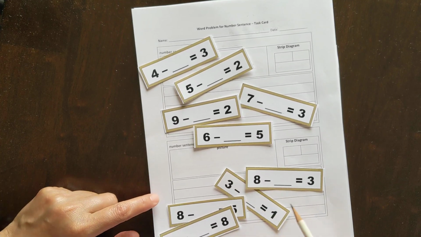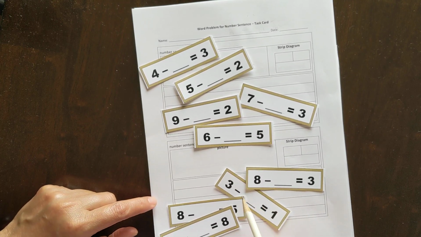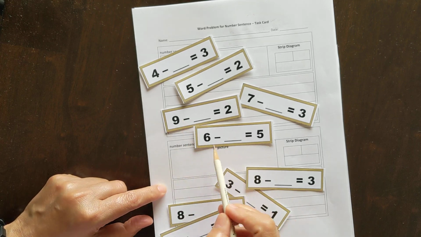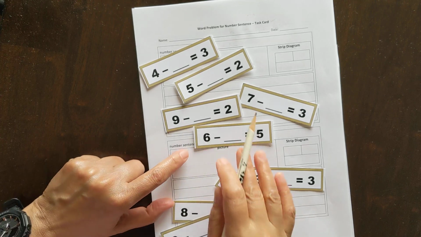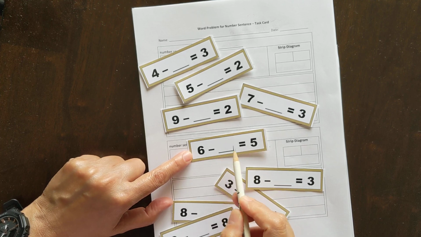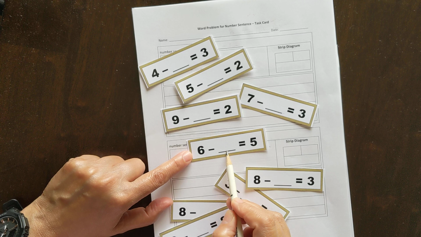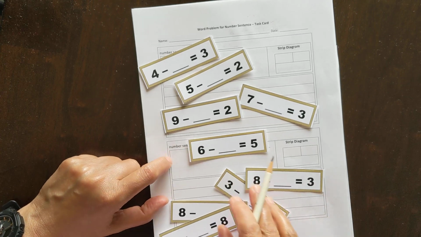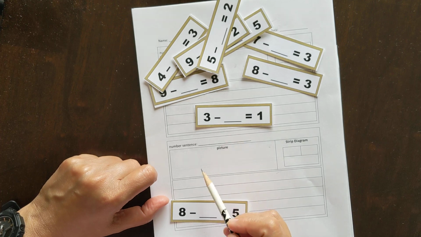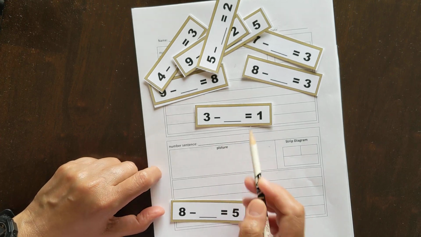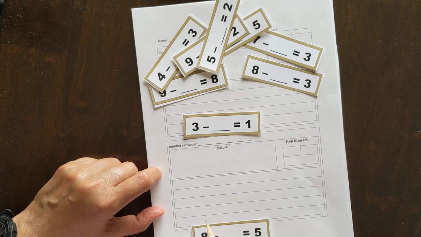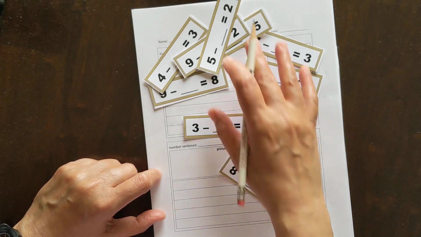These number sentences show subtraction or separating action. Each number sentence has a total. Total is given. One part is given and the other part is missing, or the subtrahend is missing. Students draw a picture for these number sentences, show as a strip diagram, and come up with a word problem.